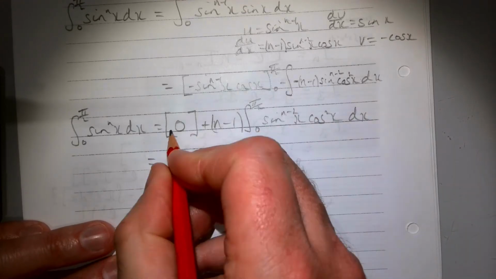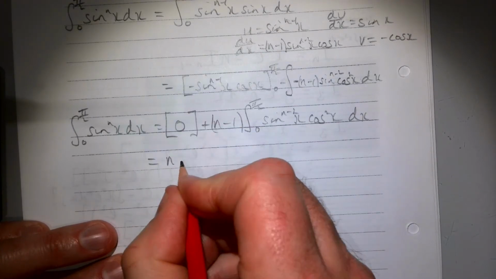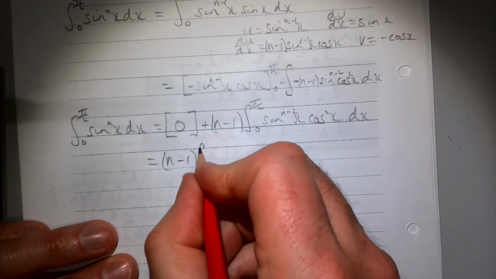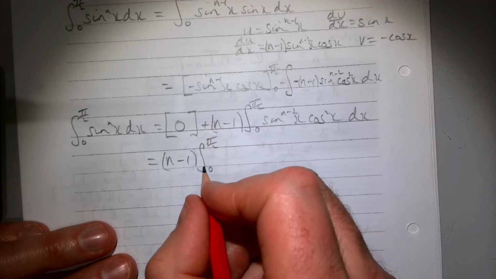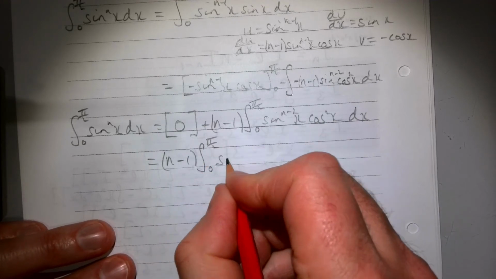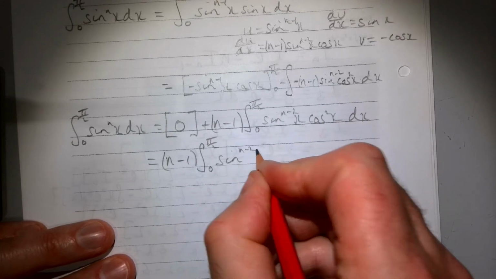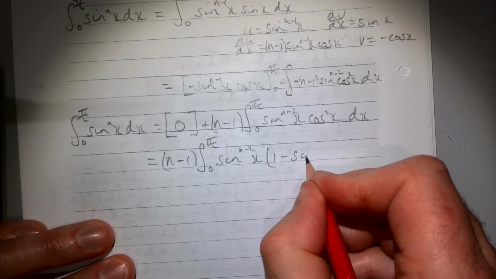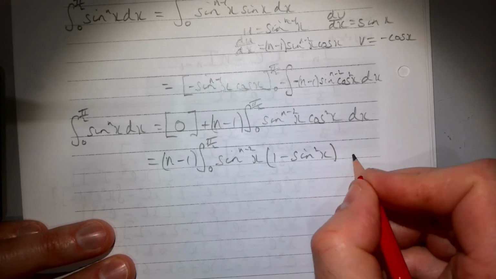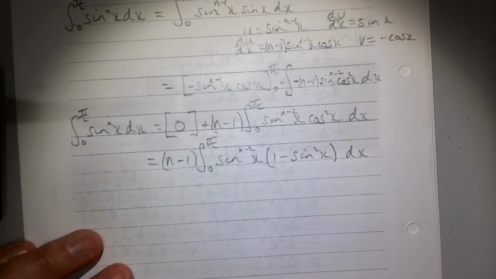So the 0 we'll just leave, so we have n minus 1 times the integral between pi over 2 and 0 of sine n minus 2 of x times 1 minus sine squared x dx.